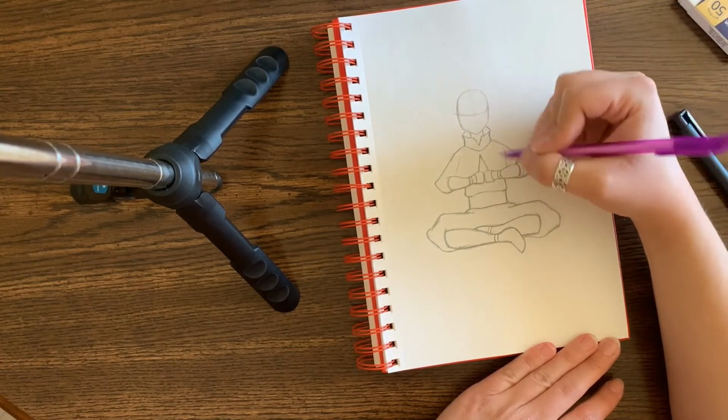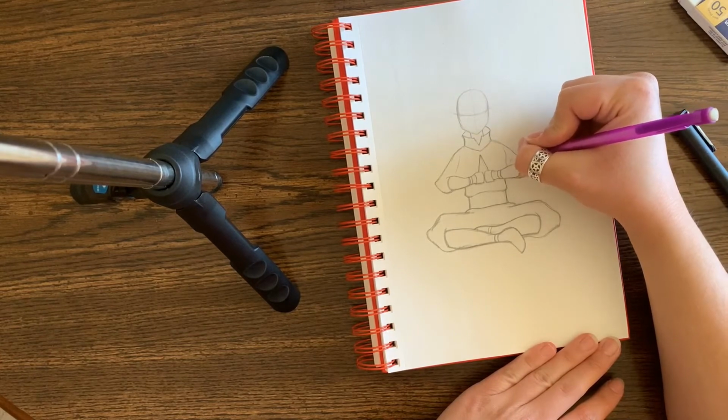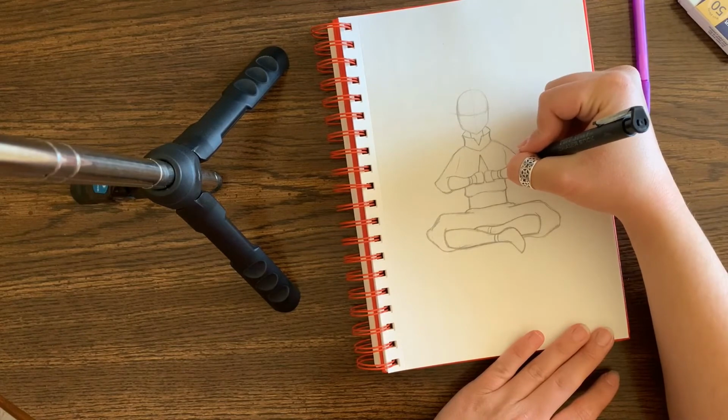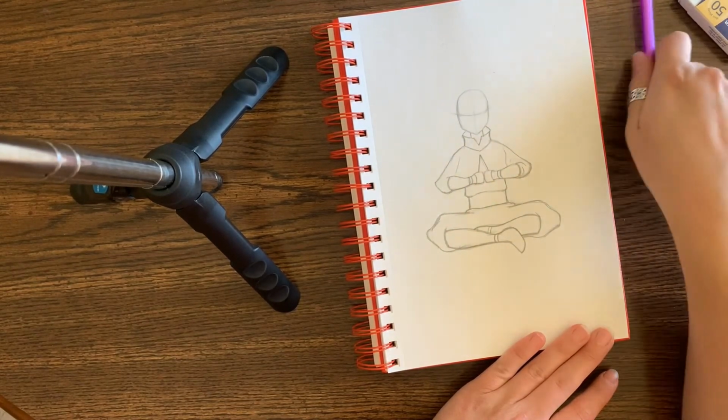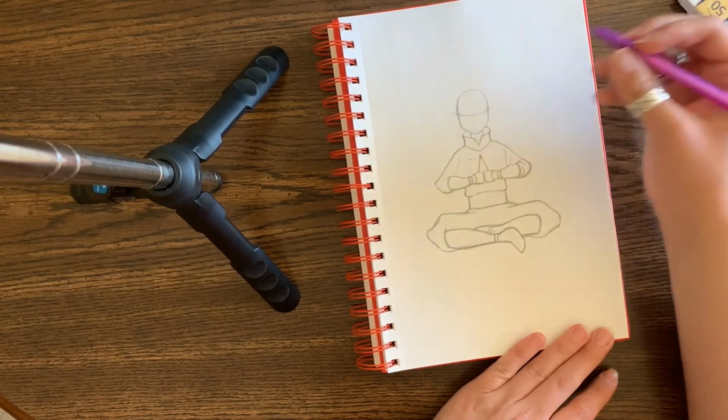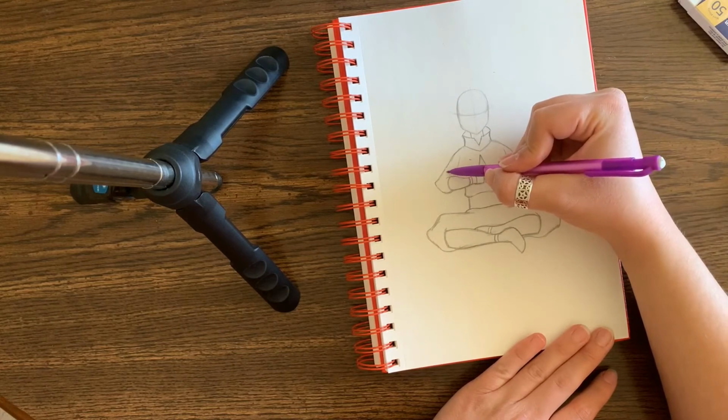I'm not really sure how to explain it better than that, but I hope it makes sense. Going to do that one and then one more right there. And then the same on this side.